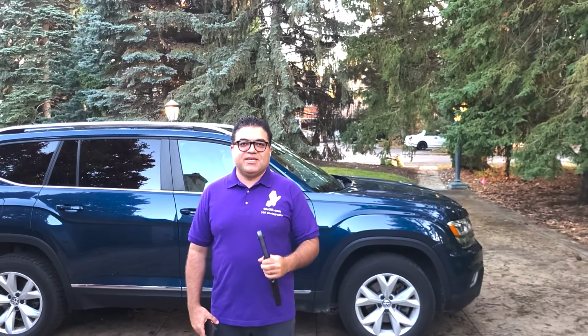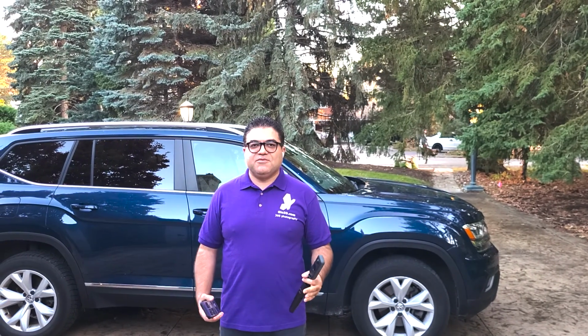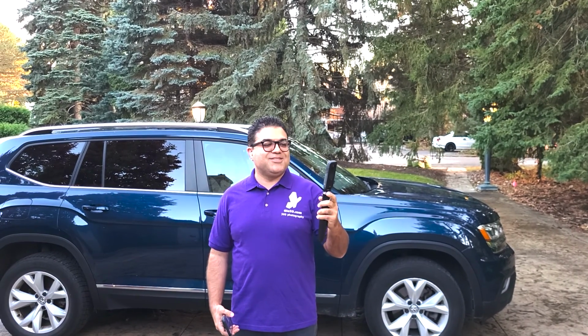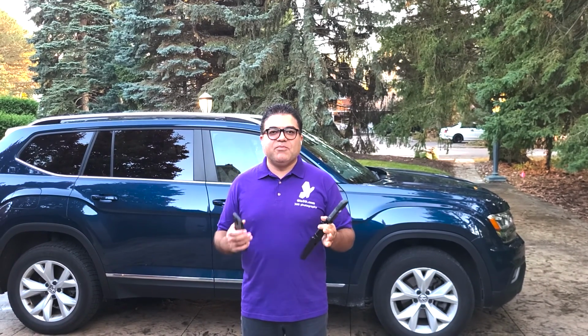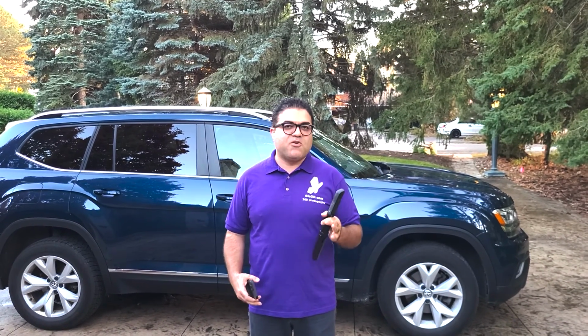Hi everyone, today we're going to go over how to create a 360 photo of a car and a virtual tour of it using this camera, Insta 360 ONE X2. We are using this camera, but most of the Insta 360 cameras should probably work with it.